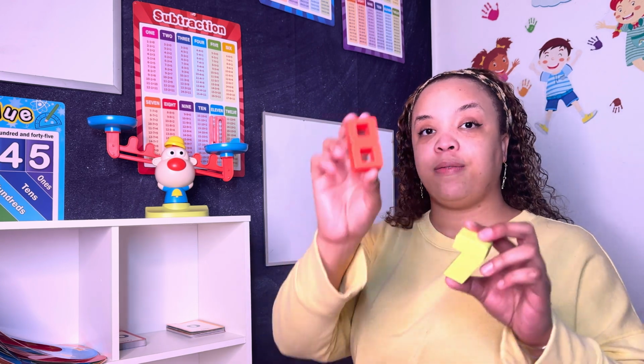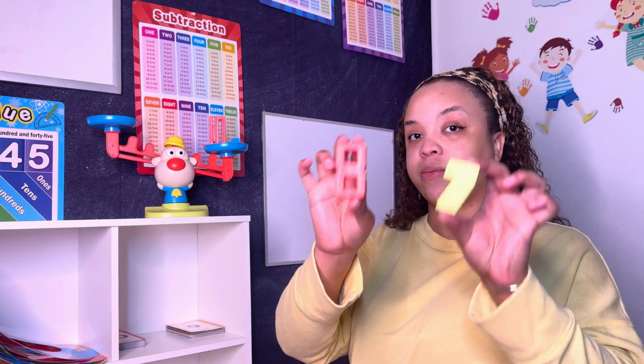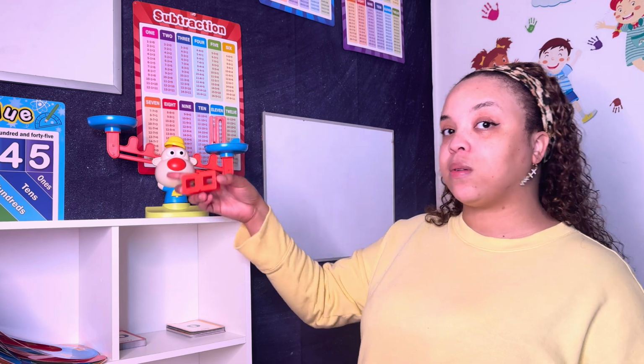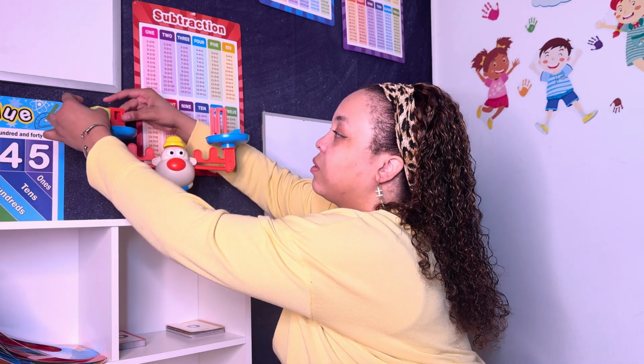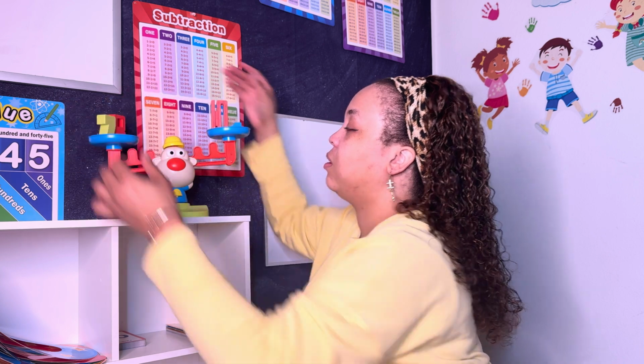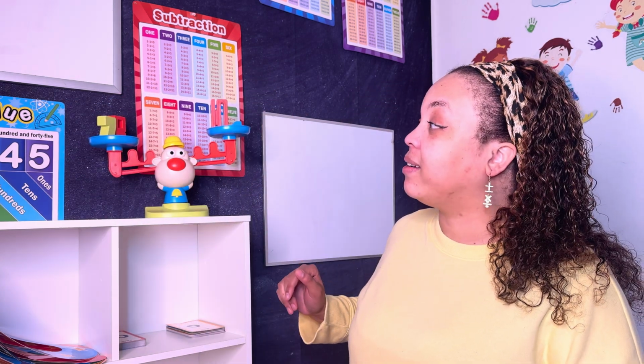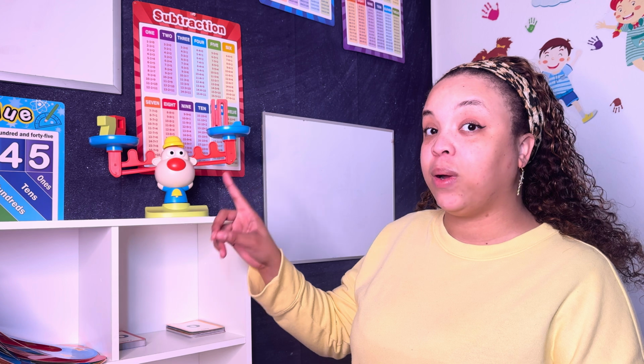Now let's see if we add 15, because 8 plus 7 is 15. Let's see what happens when we add it to the other side. Oh, stay still. Hold on, don't fall. It is slightly heavier by 1. That's interesting. This is a cool toy.